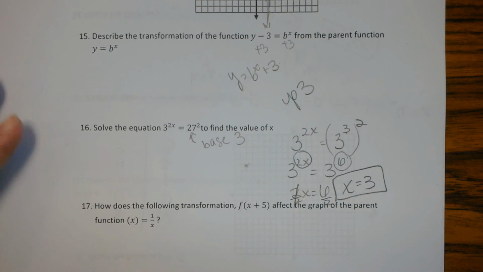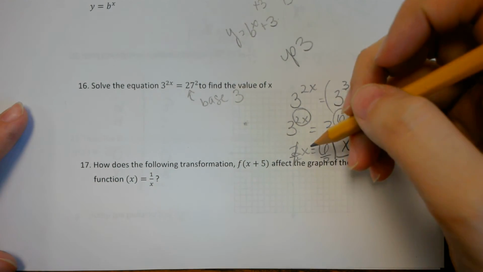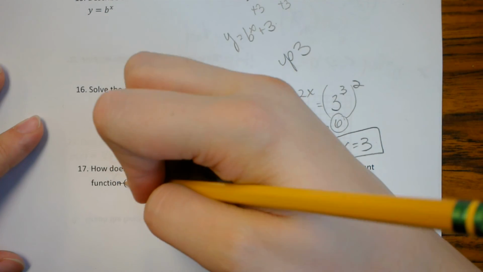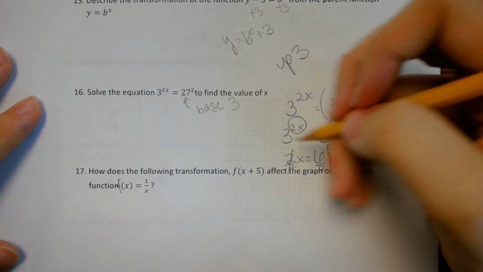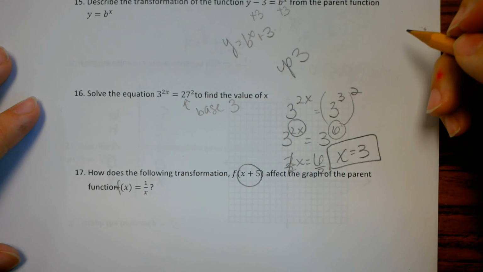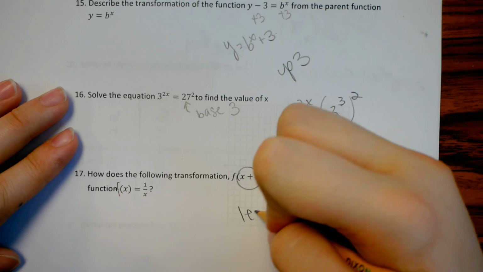Okay, number 17. How does the following transformation, f of x plus 5, affect the graph of the parent function f of x equals 1 over x? All you need to look at is this. So only one transformation, x plus 5, is going to the left 5.